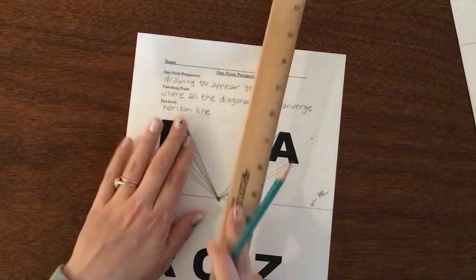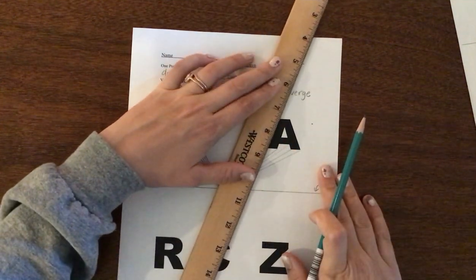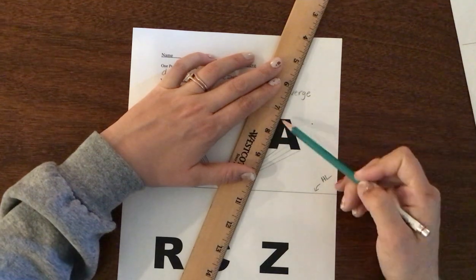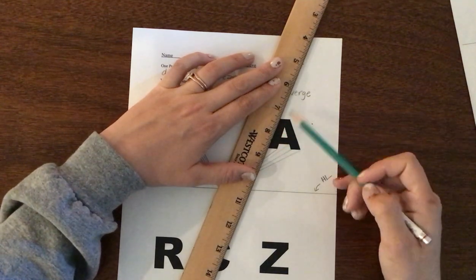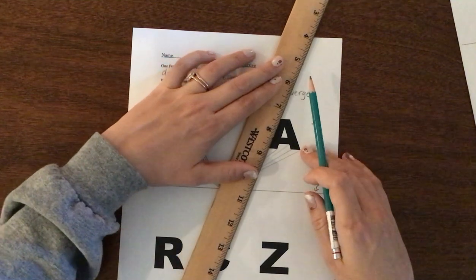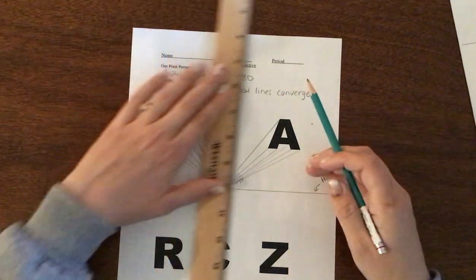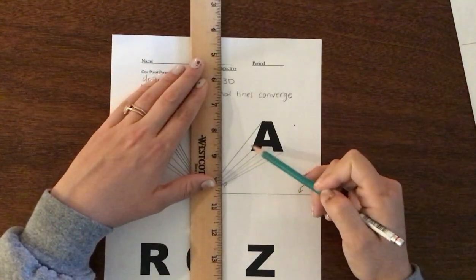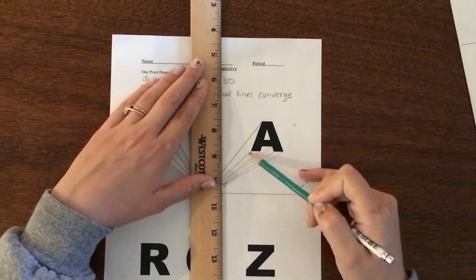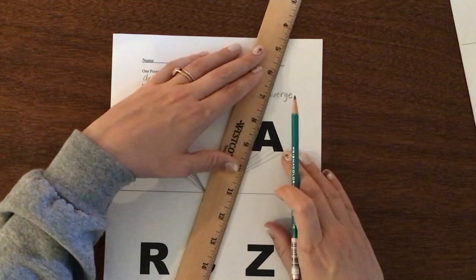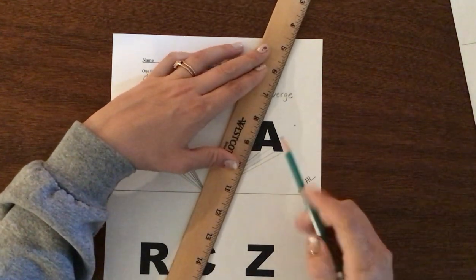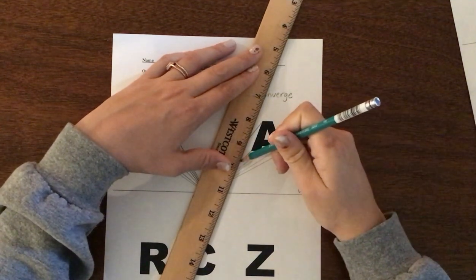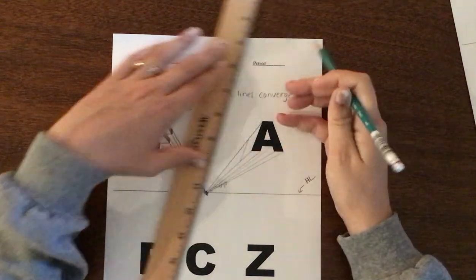Okay, so I'm gonna start with the side here. I'm lining it up parallel, and then I'm dragging it out. A lot of students will make this straight, and that's wrong, because you don't want to straight line it. This needs to be equidistant with this. So I'm lining up parallel, dragging it out, and drawing a line.